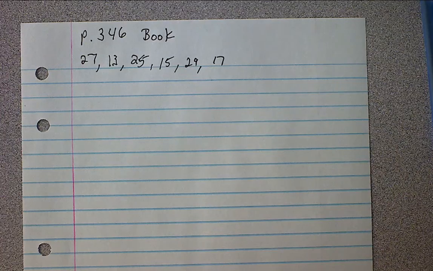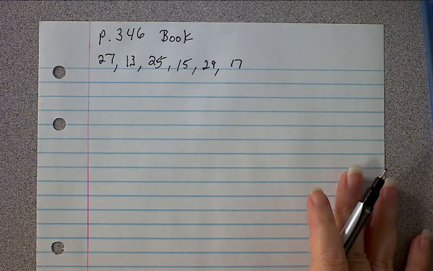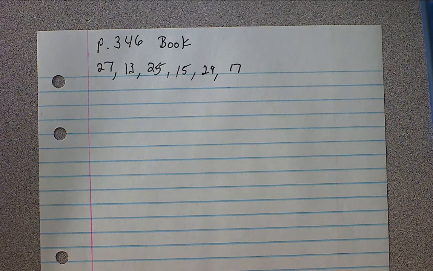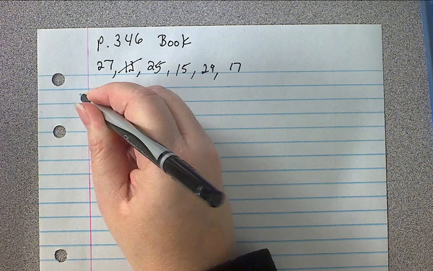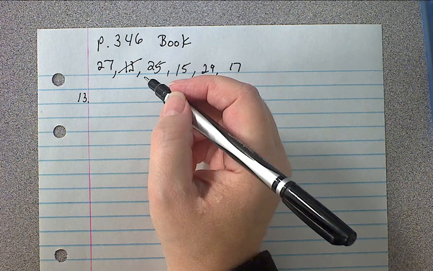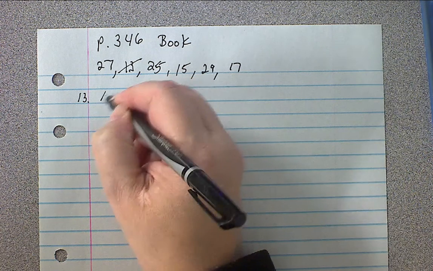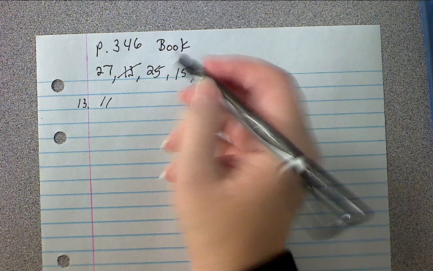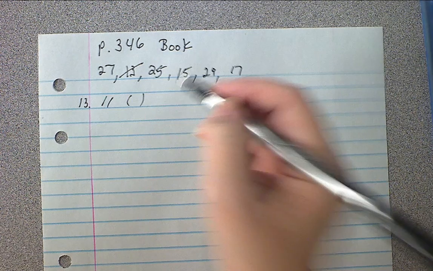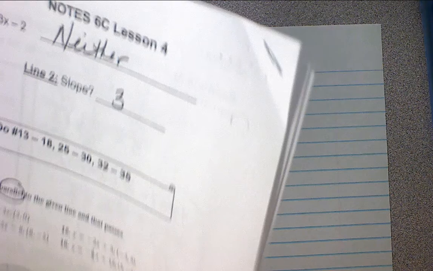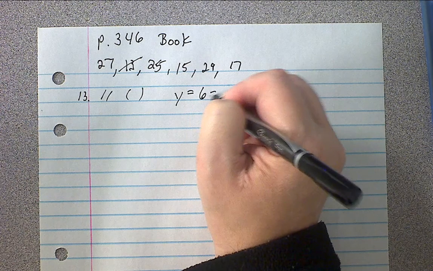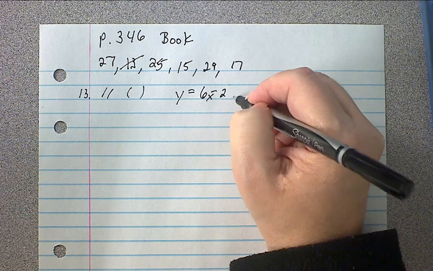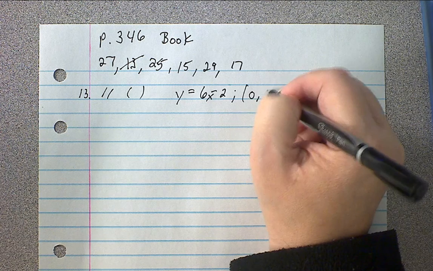Alright, so we have page 346 from the book, and these are the numbers that we're going to go through. The first one that you guys wanted is number 13. It says, write an equation for the line that is parallel to the given line that passes through the point. The first one we have is y equals 6x minus 2, and it passes through the point 0, 0.